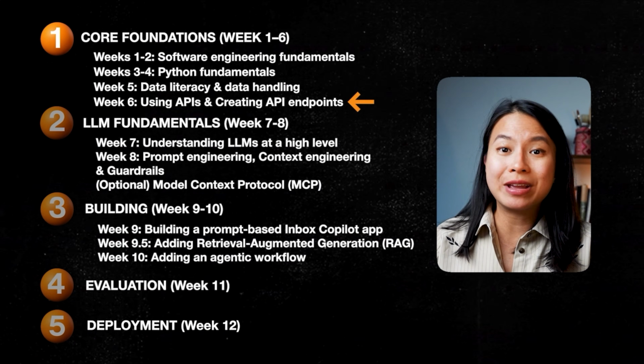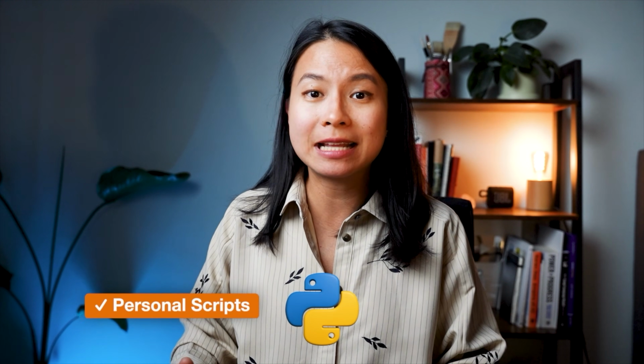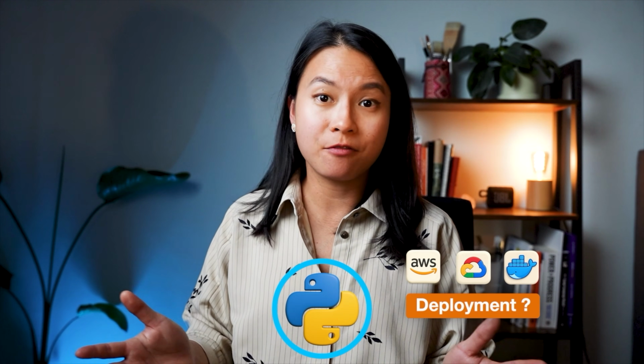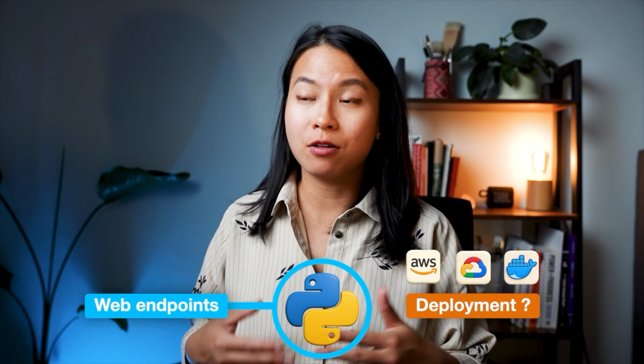Okay, moving on to week 6. Now that you've got a simple working email categorizer and clean inputs, you need to expose it as a service so other parts of your app or other people can actually use it. The simple Python function we just built is great, and it's fine for personal scripts. But once you want to deploy your app, for example, on AWS, Google Cloud Platform, or Docker, then you often need to wrap your Python functions as web endpoints, so it can be accessed via a web request.